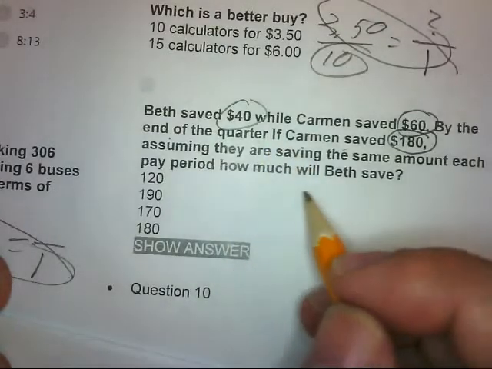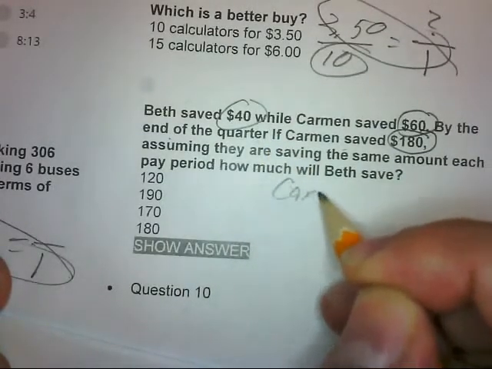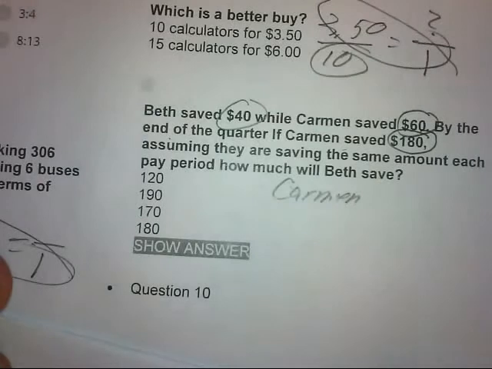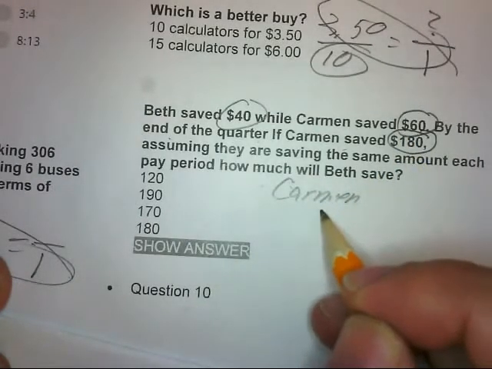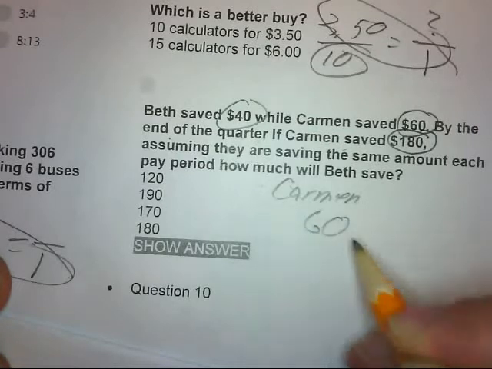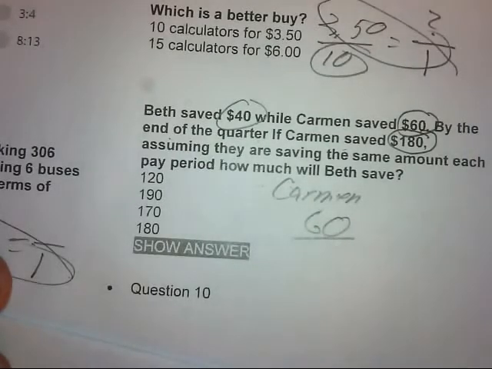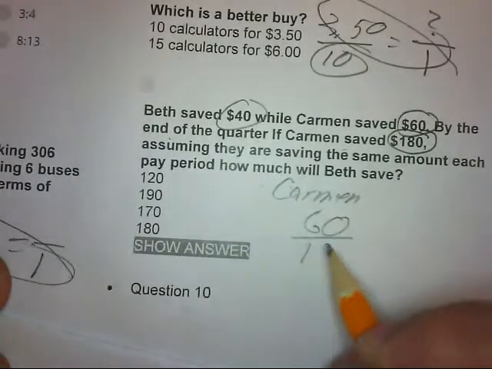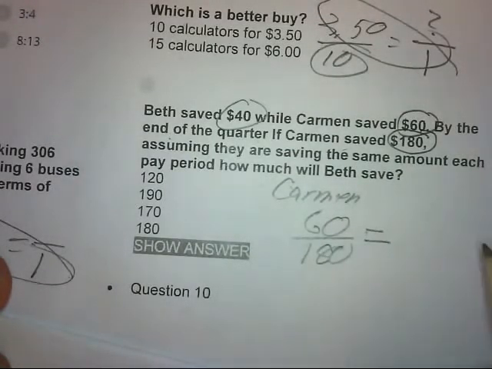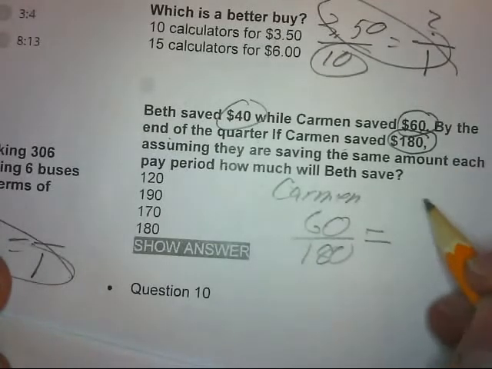So I'm going to write Carmen over here. And Carmen saved 60. And by the end of the quarter, she had saved 180. And over here, I'm going to put Beth.